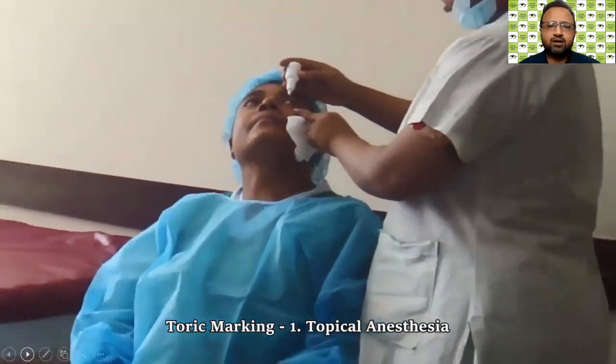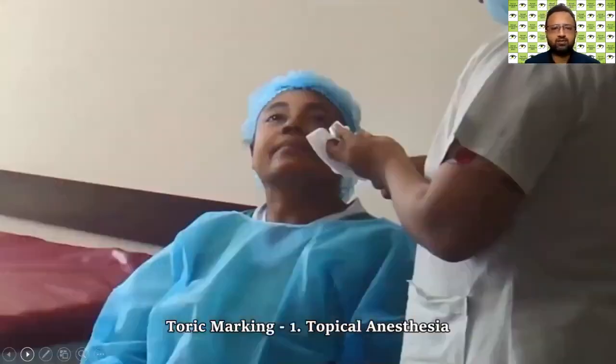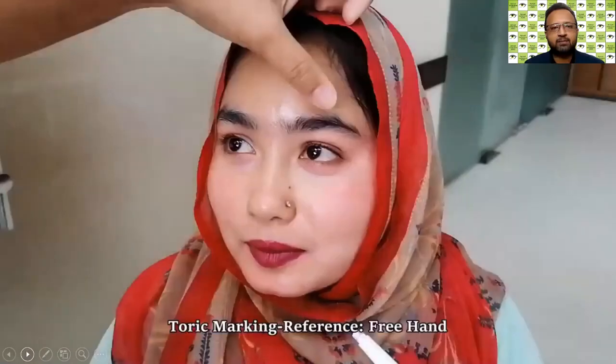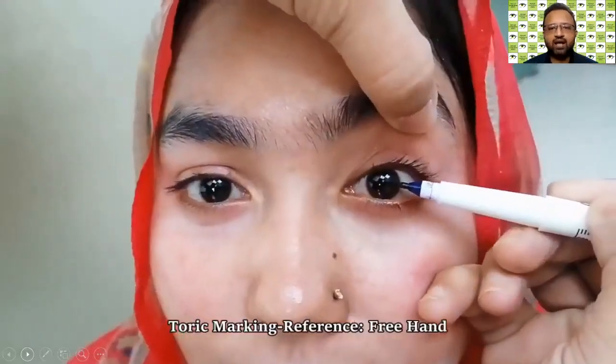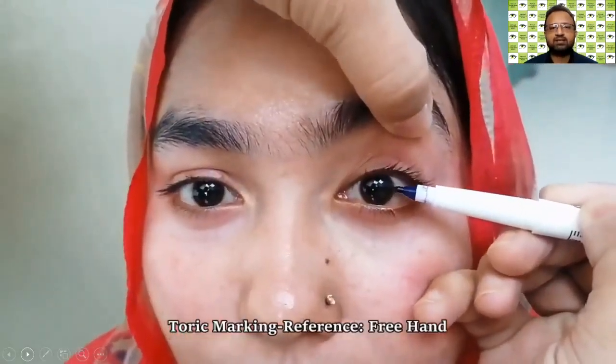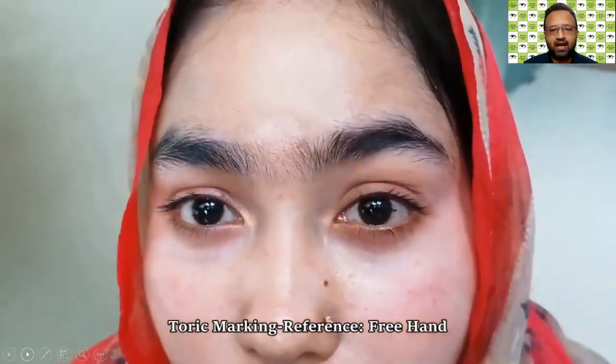Before doing the marking, we need to do topical anesthesia. This is a must, otherwise the patient will not allow us to do the marking. We also have to instruct the patient where to look. And this is the freehand marking. This is the eye, and we just put a line that serves as a reference marking.